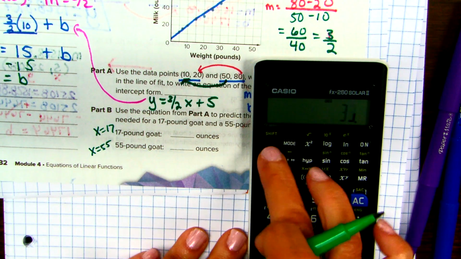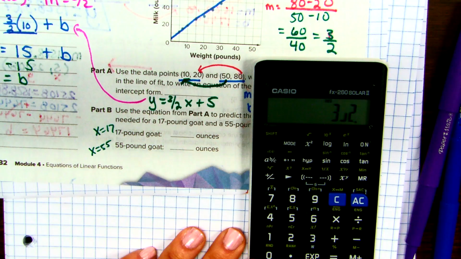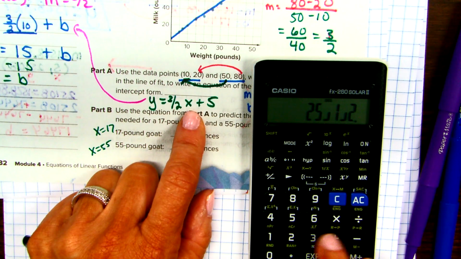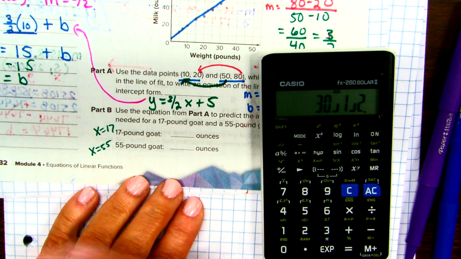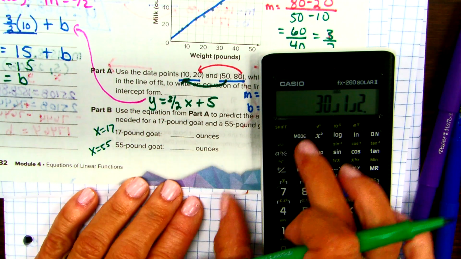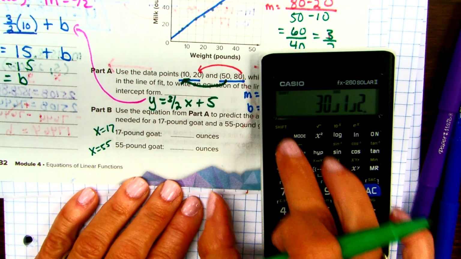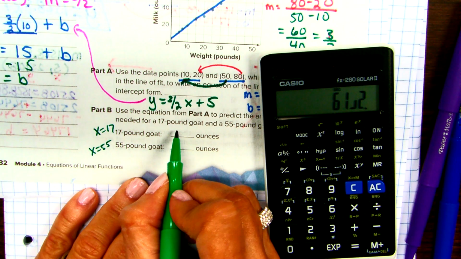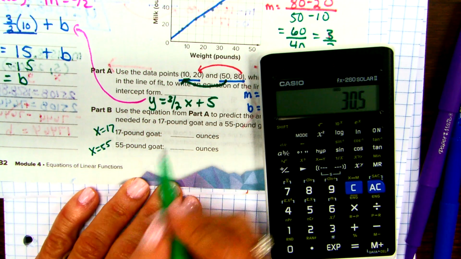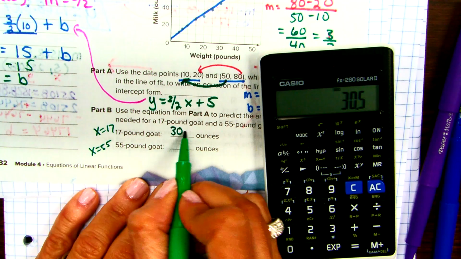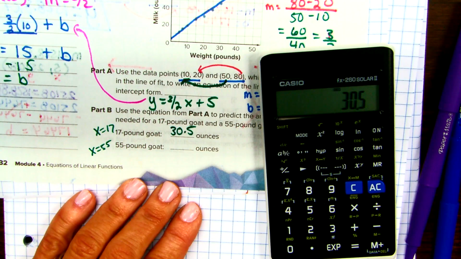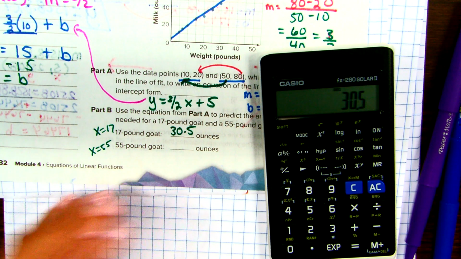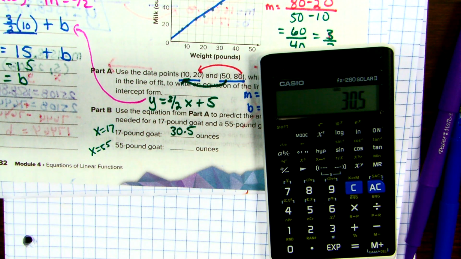So 3 fraction key 2 times 17, right, my x value, and then plus 5. So that goat would need, I'm going to just change it to 61 halves or 30.5. You could change it to a decimal if you wanted to. Any of the answers would be fine for something like this. It would be multiple choice, so you would just have to make sure you pick the right one.